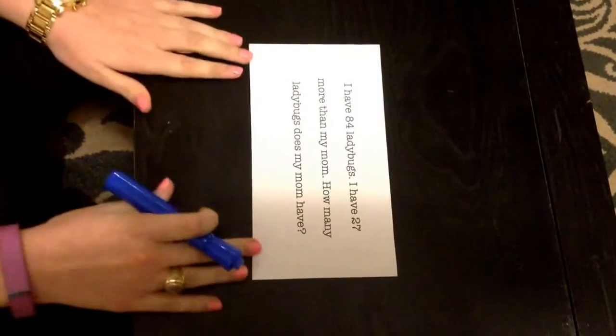Okay, we're going to work on a subtraction problem. Our problem is: I have 84 ladybugs. I have 27 more than my mom. How many ladybugs does my mom have?